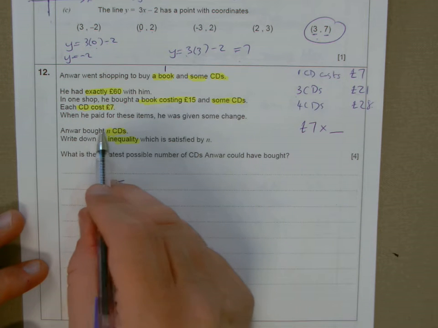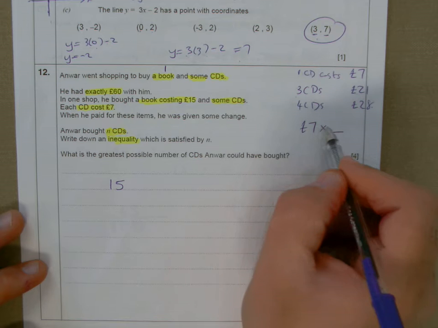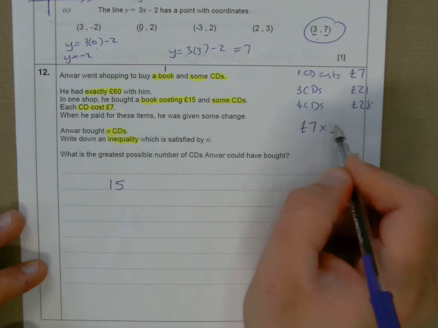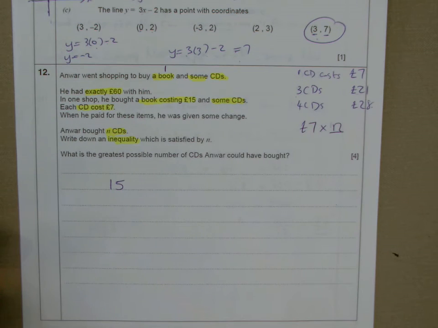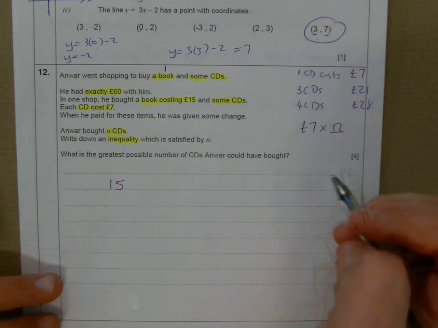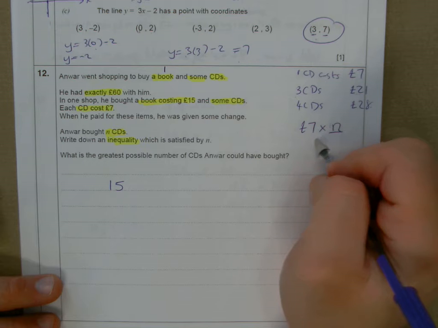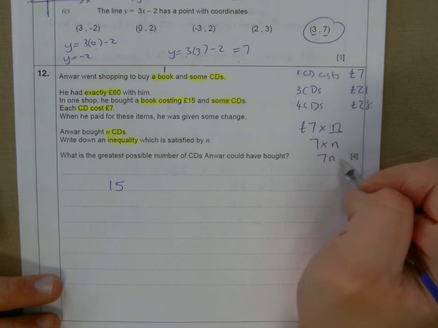But notice then, it says Anwar bought N CDs. So we don't actually know how many CDs he bought. It just says N CDs. So if it was 4 CDs, the cost, as I said earlier, would be £7 times 4. But because it's N CDs, it'd be £7 times N, right? And that's how I'd write it, £7 times N. Now, the pound sign might confuse you in front, so we can just think of it as 7 times N. And of course, 7 times N, we could just write as 7N.